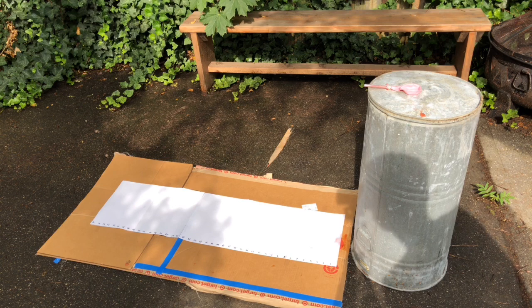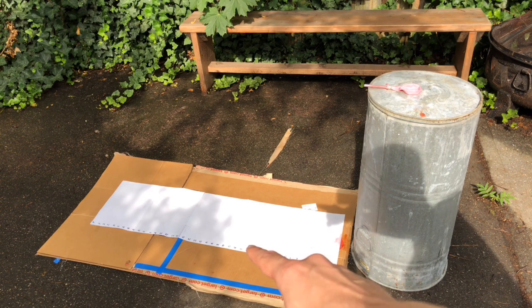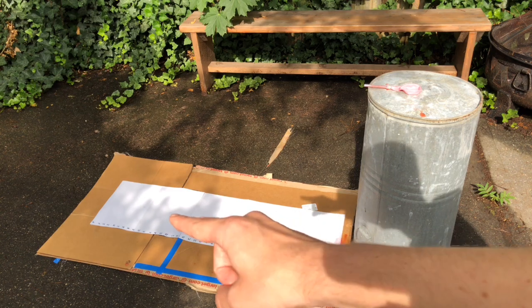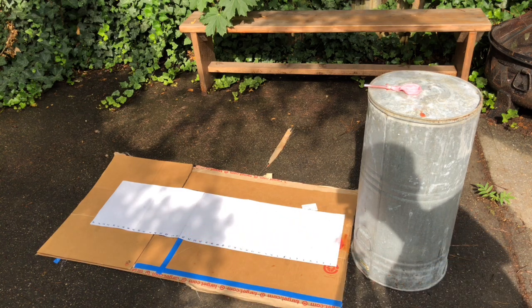This is what my setup looks like. I'm actually noticing that I only have 5 sheets of paper there. I made an error. I wish it were longer. I should have added another piece, but I'm going to go with what I have.